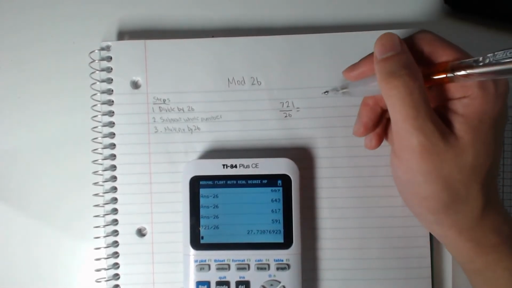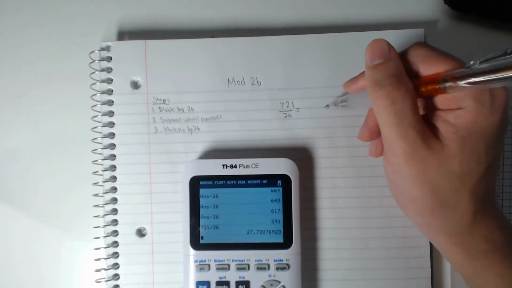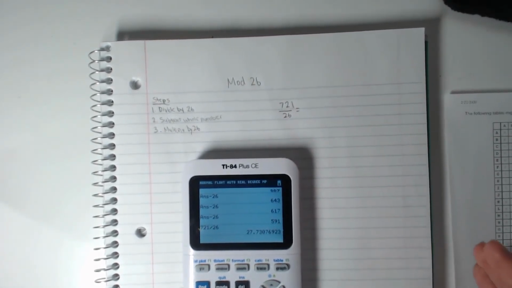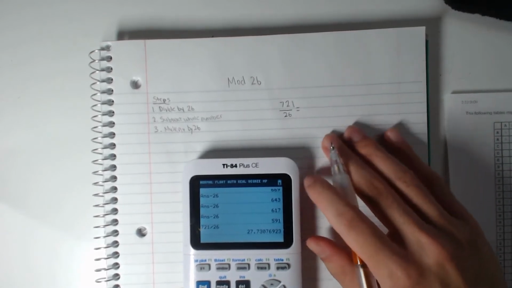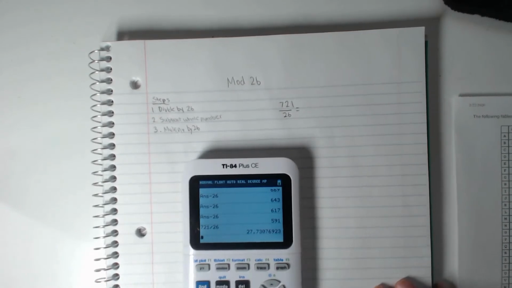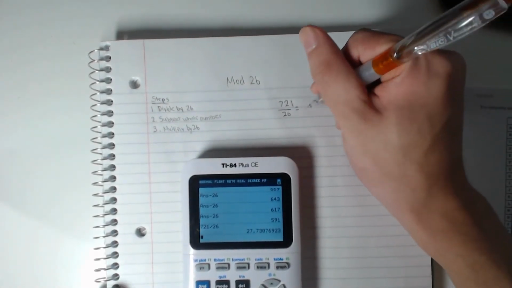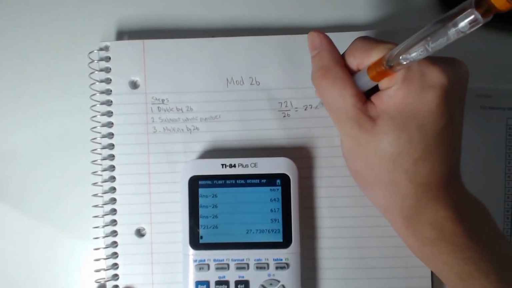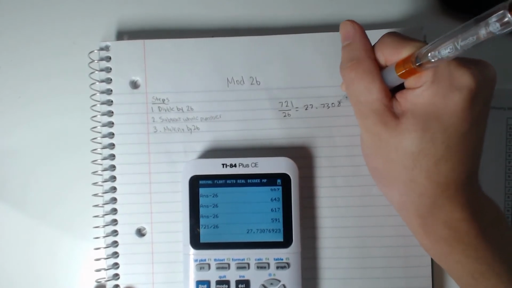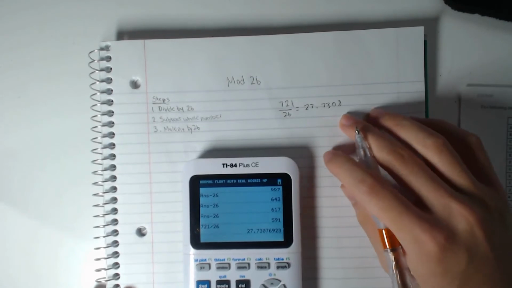Whenever you're doing this, I don't recommend actually writing it. I'm writing it for visual purposes, but whenever you're actually doing it during the competition, I would not recommend writing it down. It's pretty time consuming. You can do it all on your calculator. For now, I'm just going to write it so that you guys have a general idea of what it's like. Let's say I'm just going to round it to 4 places, so 7308.